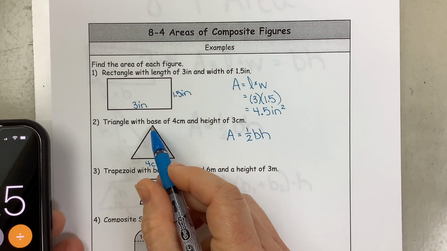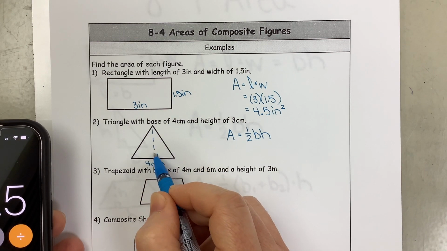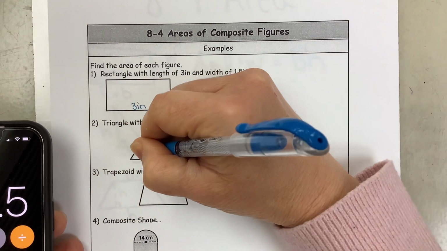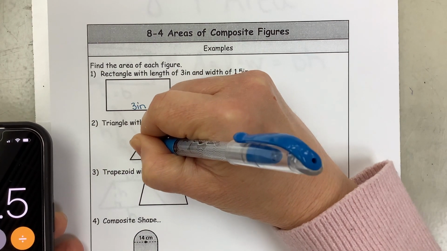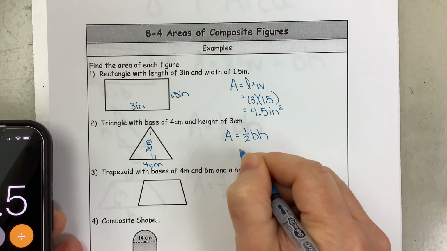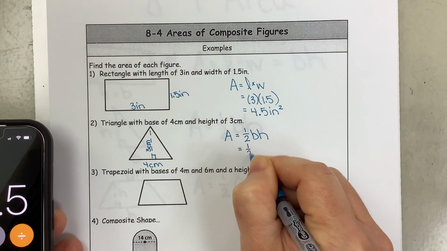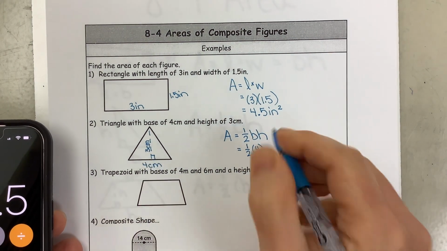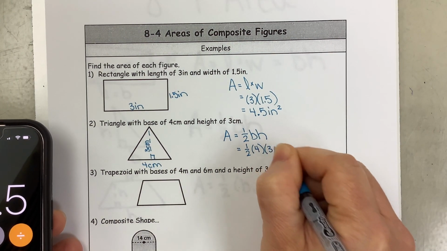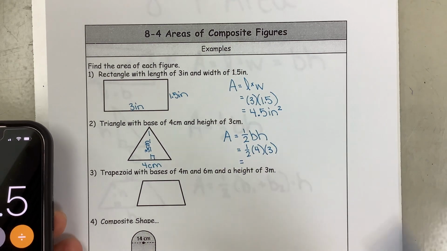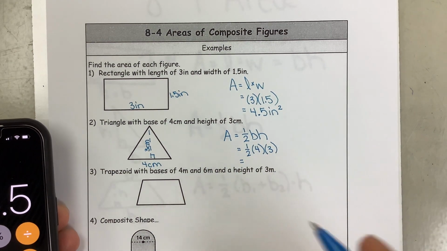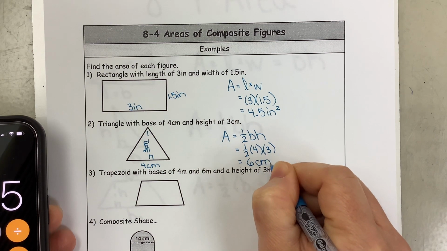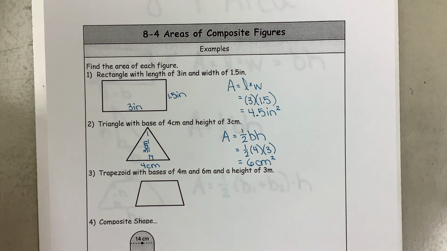So our height has to be from the tip to the bottom, and it has to include the 90-degree angle. And that height is going to be 3 centimeters. So we can take 1/2 times our base, which is the 4, times our height, which is the 3. I know 4 times 3 is 12, and cut 12 in half is 6, again, centimeters squared.